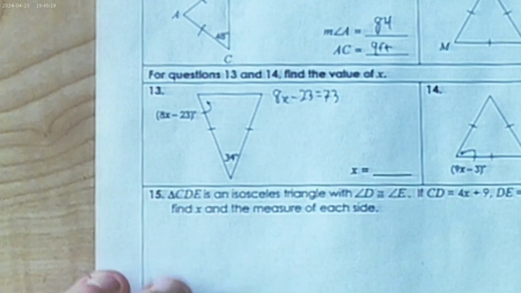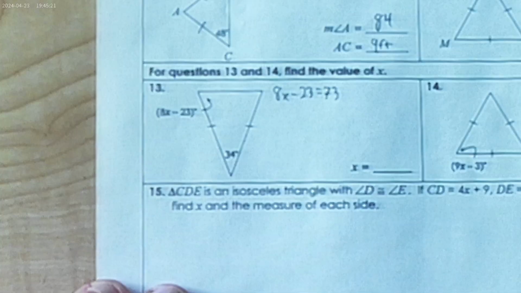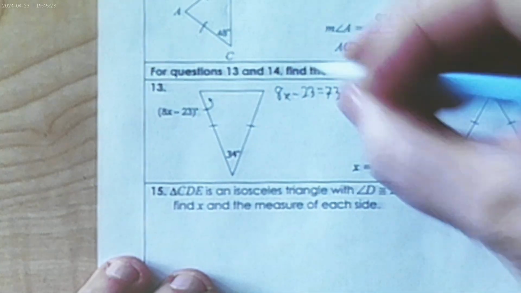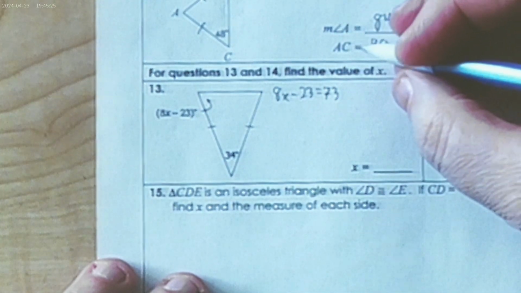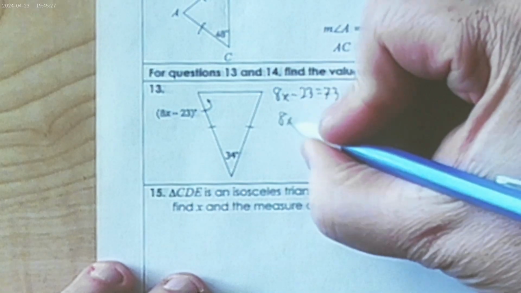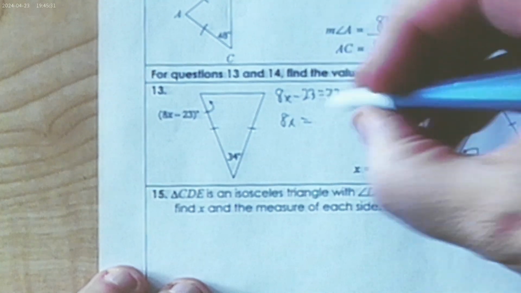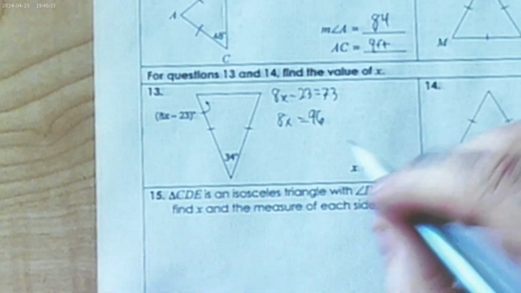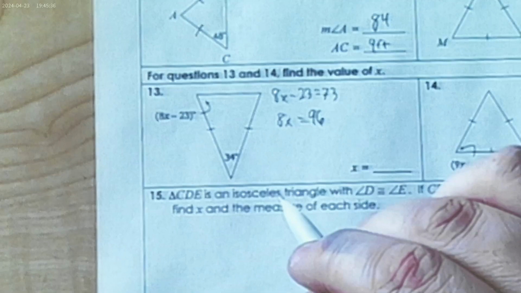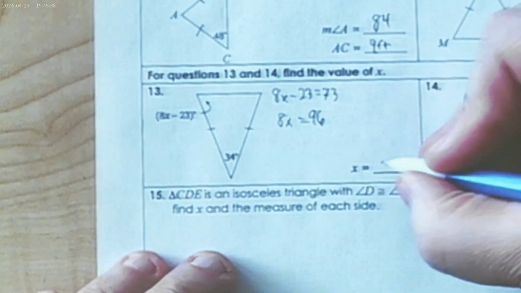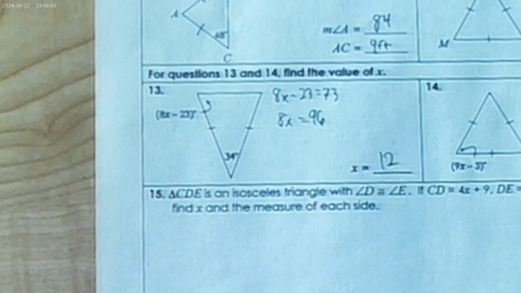And then this becomes a one-step problem. Or is it a two? I think it's a two-step problem. So 8x equals, what is that, 96. So I think that's 12. 96 divided by 8, which is 12, yeah. And there we go.